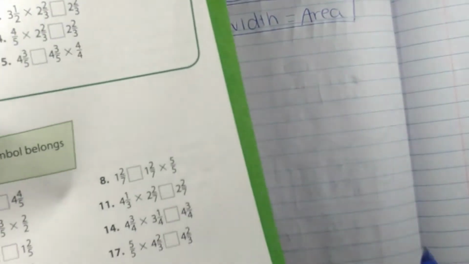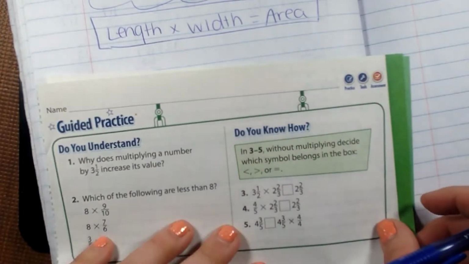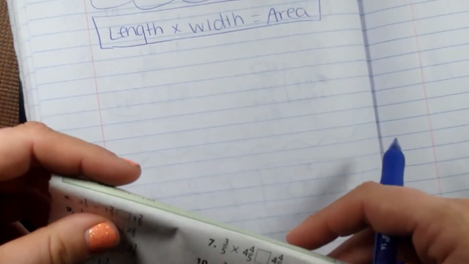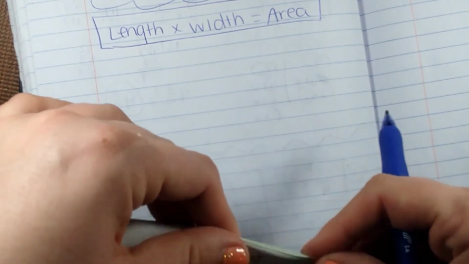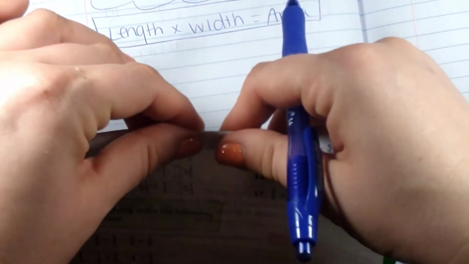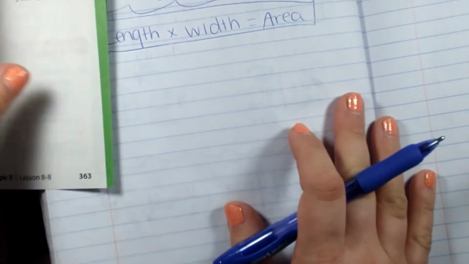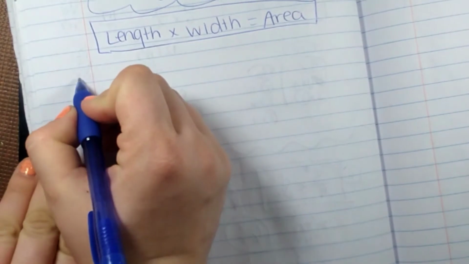So I want you to rip out page 363. And we're going to actually be looking at some of these questions. And if you do not want to rip it out, just copy it down then. Here's our next page.